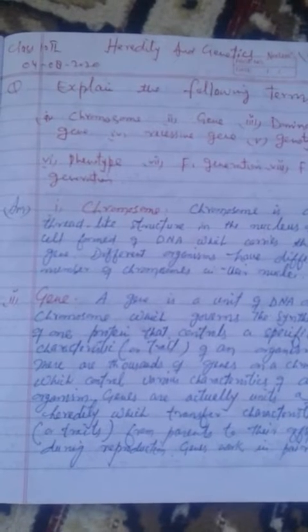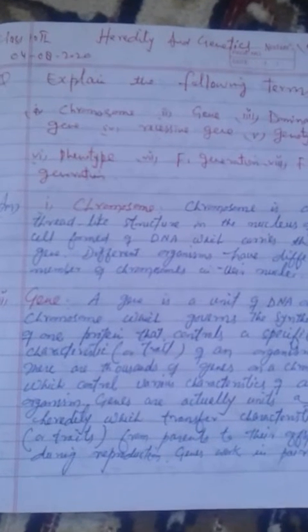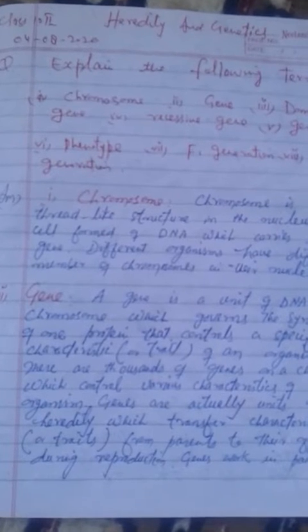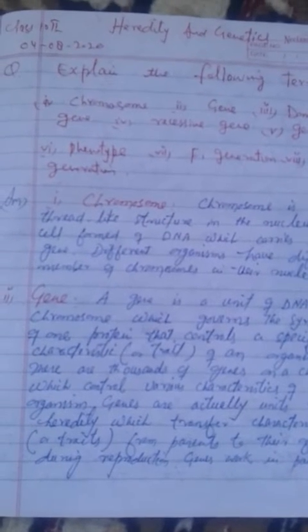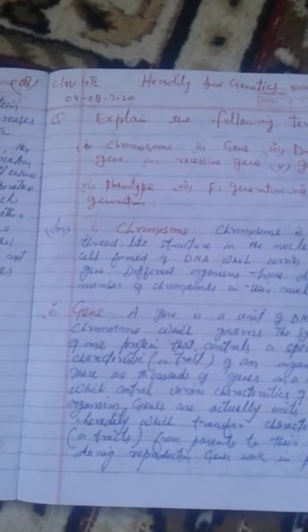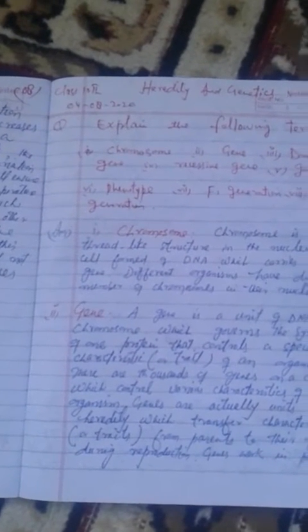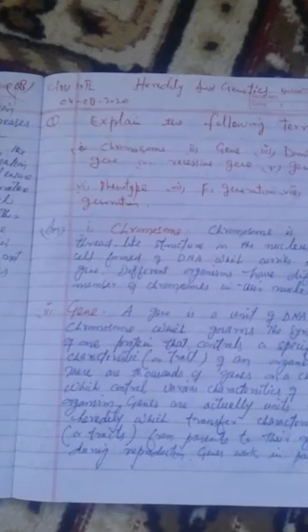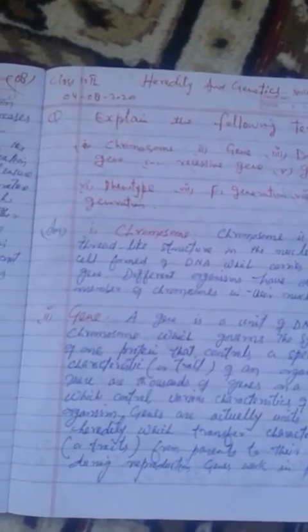The genes had not been discovered at the time when Mendel conducted his experiments on pea plants to study the inheritance of characteristics. The term factors which were used by Mendel as carriers of hereditary information are now known as genes.